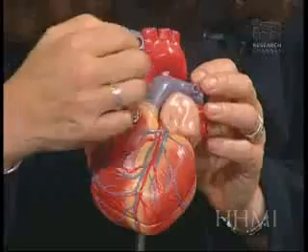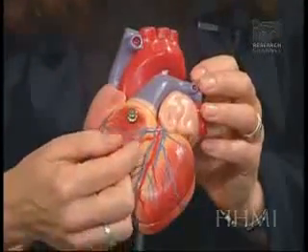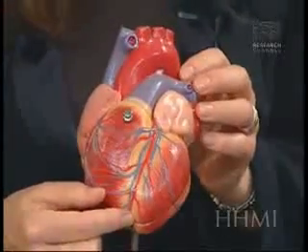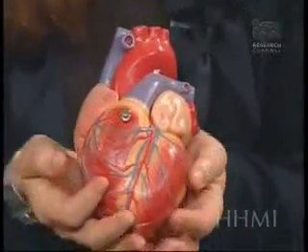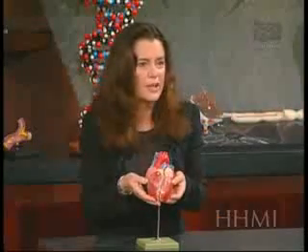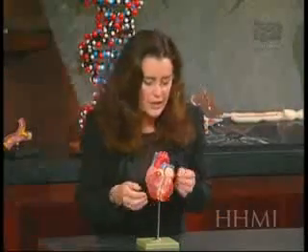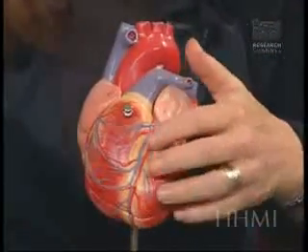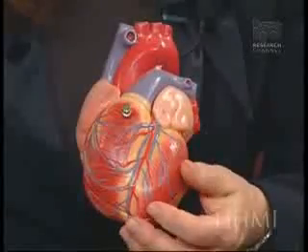The way it does so is to take a little bit of the highly oxygenated blood that's coming through the aorta and divert it into its own muscle to hold that muscle in a state of eternal readiness to work.